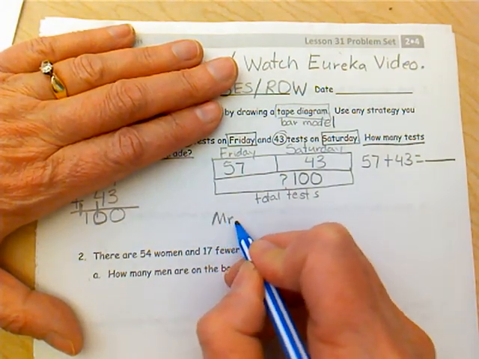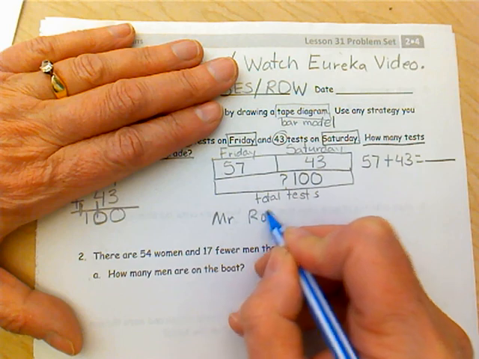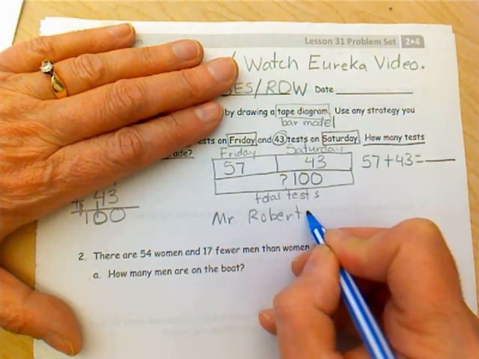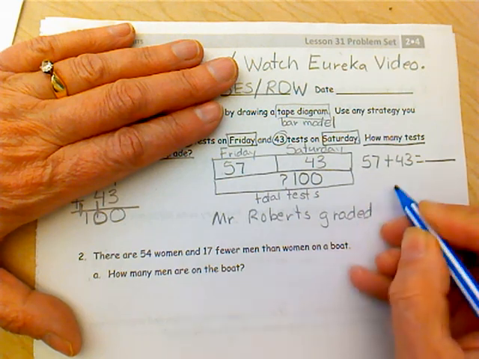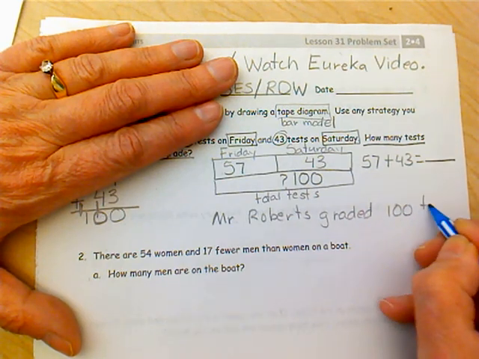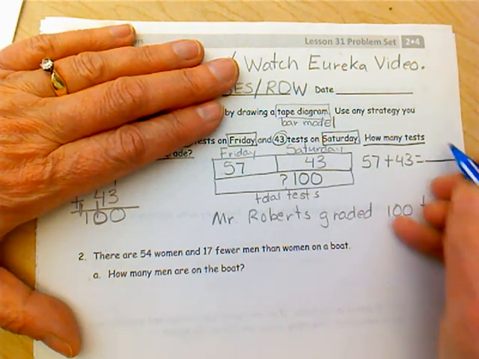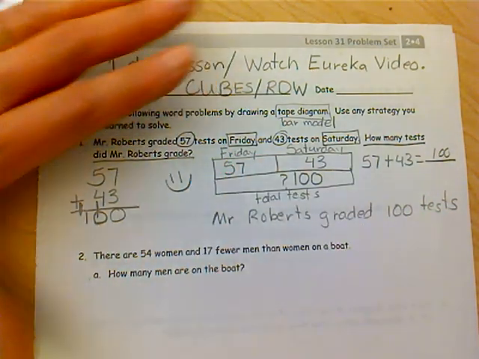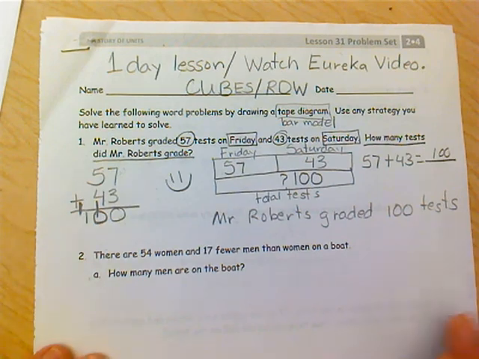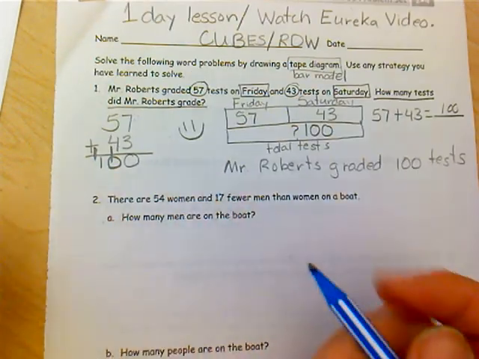Mr. Roberts graded, and don't forget that writing part, graded 100 tests. If you got that one correct, congratulations to you, and you should give yourself a great big huge smiley face. Hopefully you did. Now we're coming down to problem number 2.